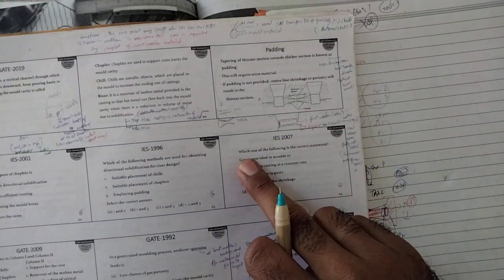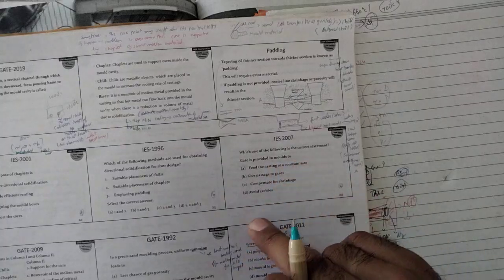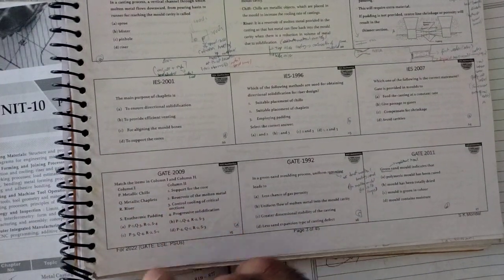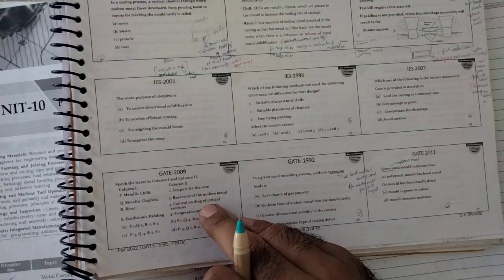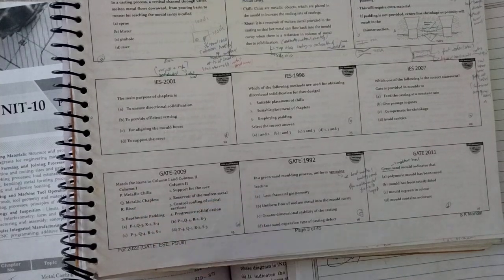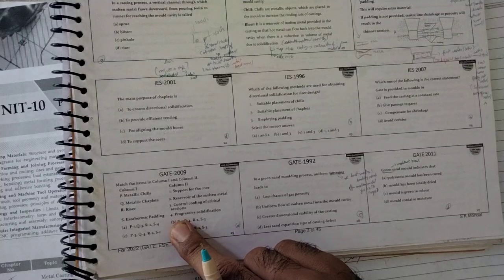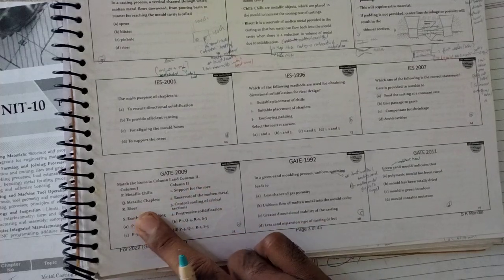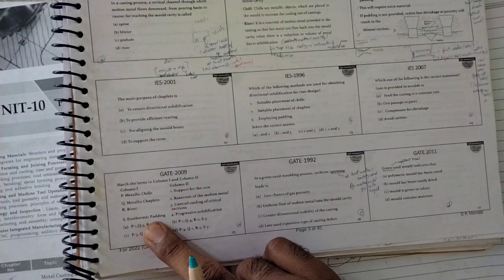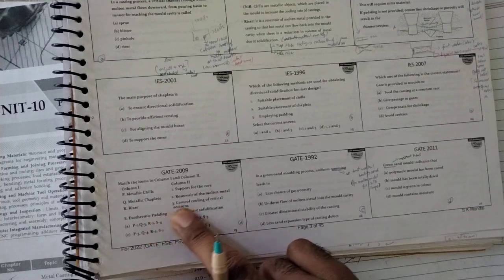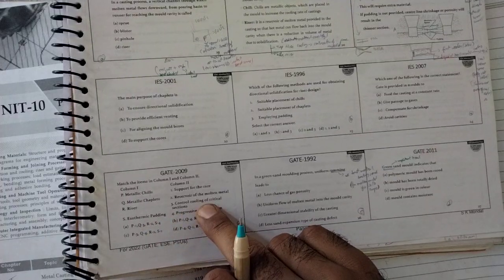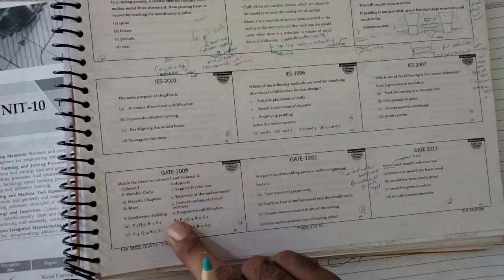So next one, you can see in this one, which of the following is a gate provided to the mold to avoid, to feed the casting at a constant rate. Okay, so next you can see in this question, metallic chills are used to control cooling. So P is metallic chaplets support the core. Okay, Q is riser, reservoir. Exothermic padding controls cooling of critical section. Definitely this one: padding controls the cooling rate of the critical section. Okay, the next one, chills is progressive solidification.